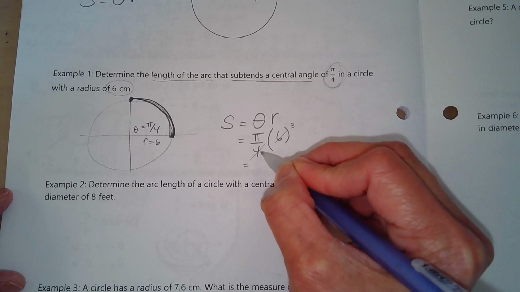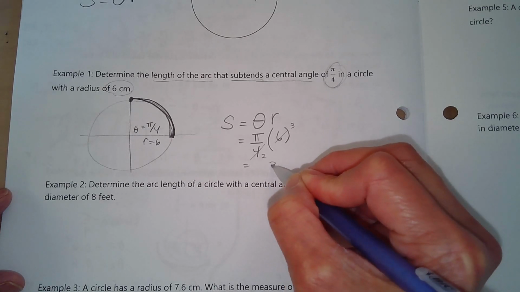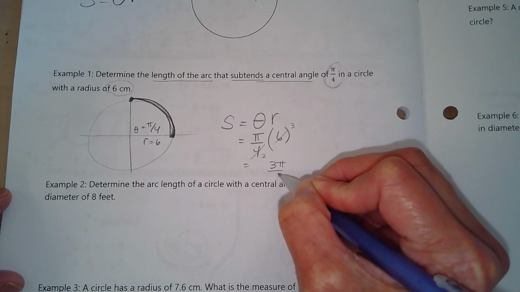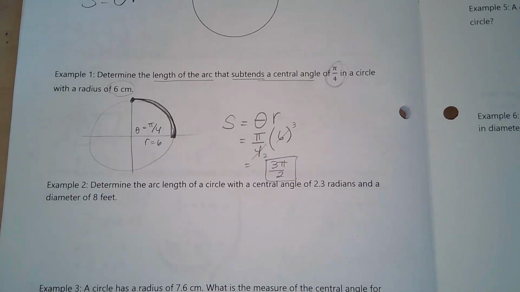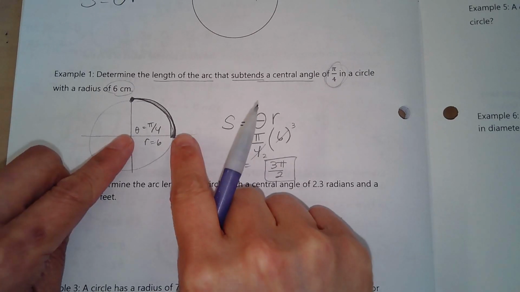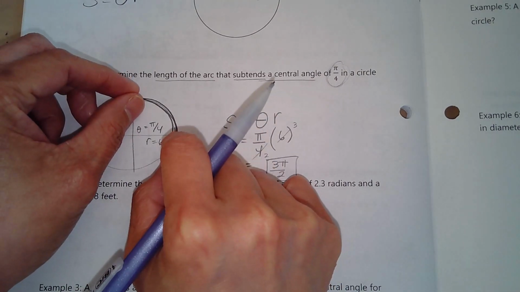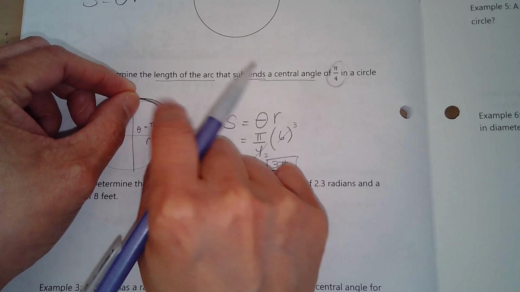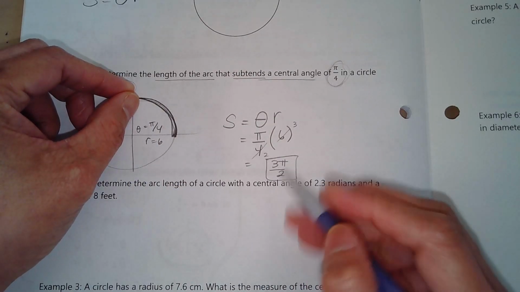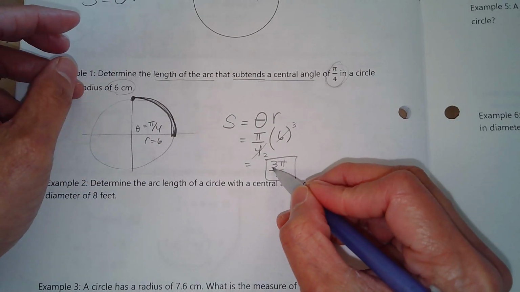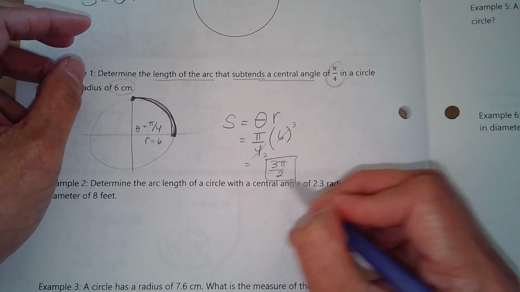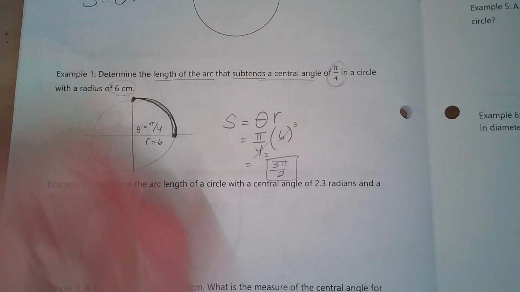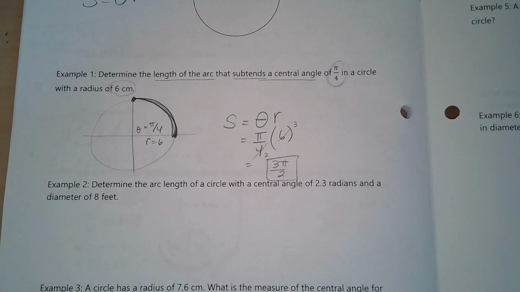So this is going to be 3, this is 2, so it's going to be 3 pi over 2. So that means if we have a circle with radius 6, and like we put a tape measure around it, it's going to be approximately 3 times pi over 2. Now this is the exact one, 3 pi over 2. Okay, is that good?